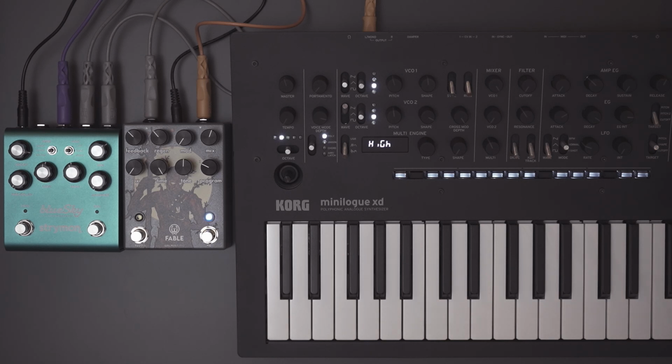I might even do a comparison between the Fable and the Red Panda Particle 2, but yeah, it's a granular delay. It takes whatever you're putting into it, puts it into chunks, and then manipulates those chunks, and it sounds cool. It's great for ambient stuff. But let's get into it.